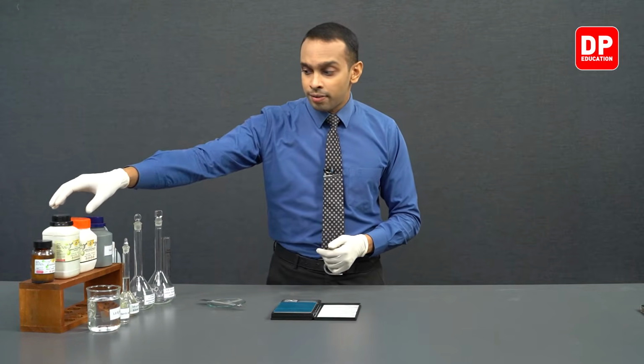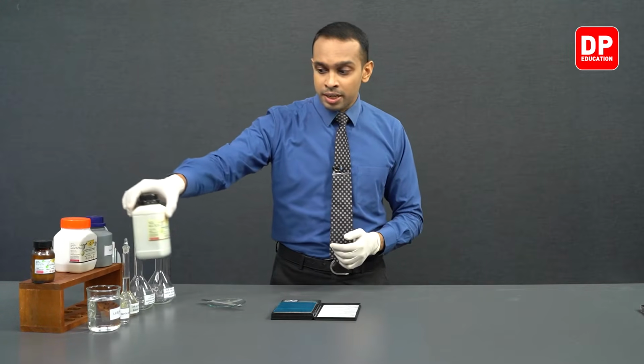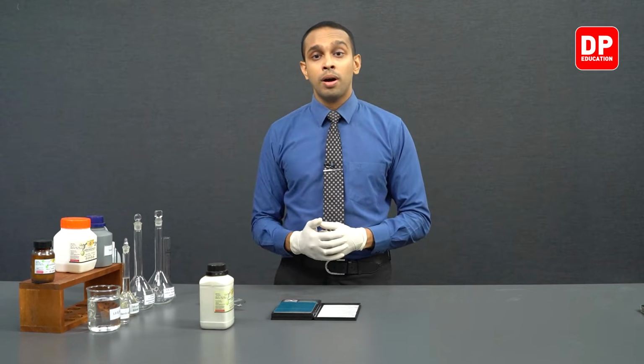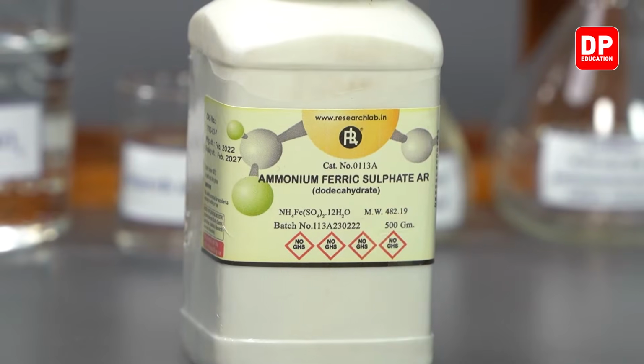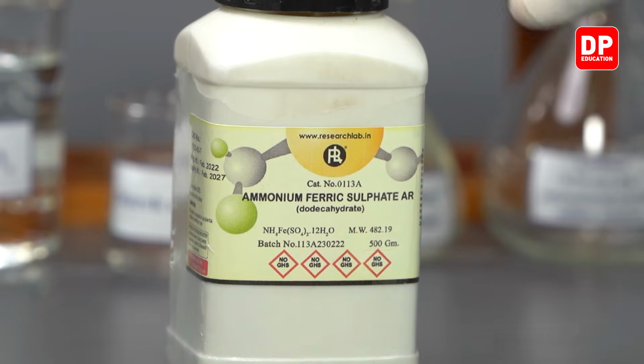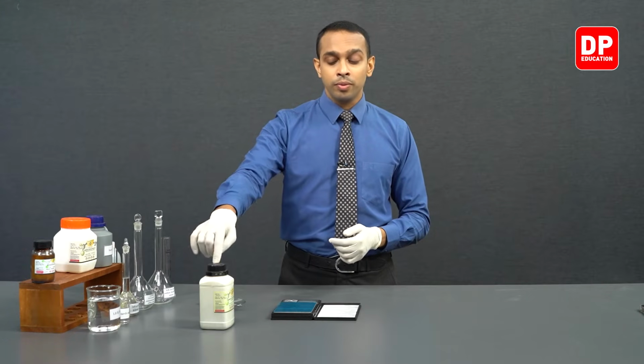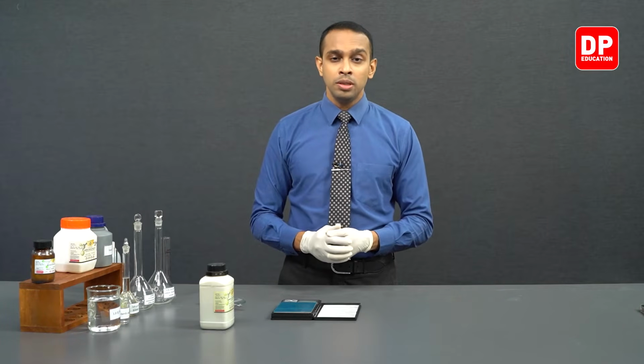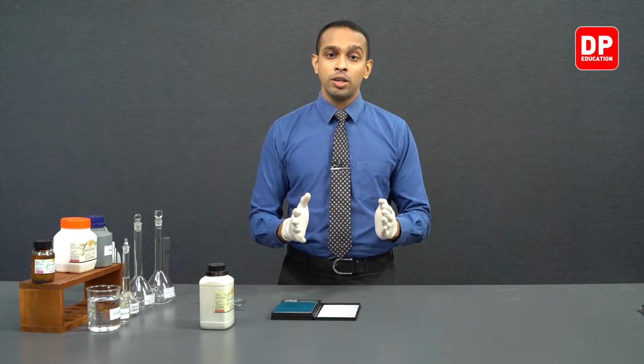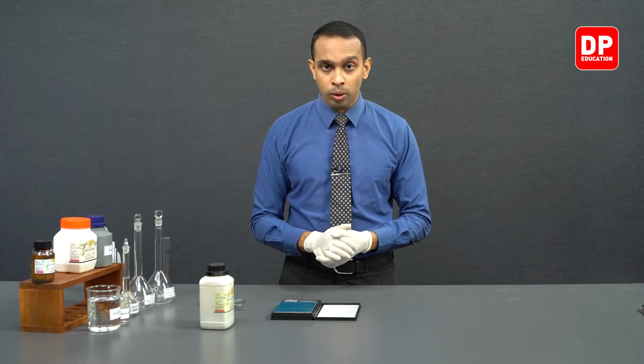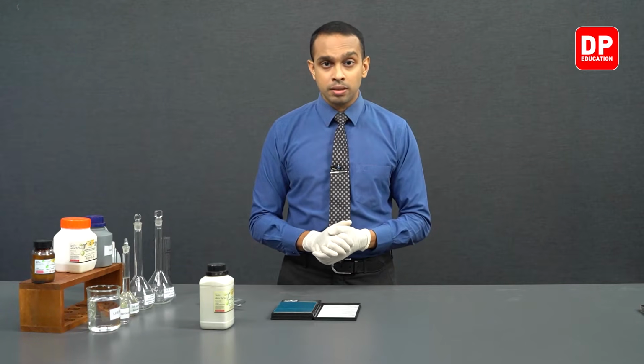So we have our ammonium ferric sulfate, or ammonium iron(III) sulfate solid sample here, and this particular solid sample is a hydrated sample, so the formula would be ammonium ferric sulfate 12H2O, and the molar mass is 482.19 grams per mole. We aim to prepare a solution of 0.1 moles per decimeter cubed concentration, and the volume would be 250 milliliters.